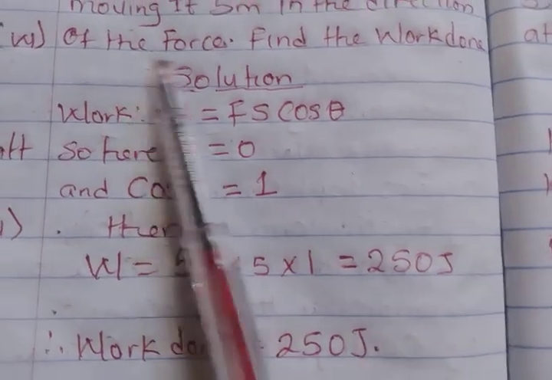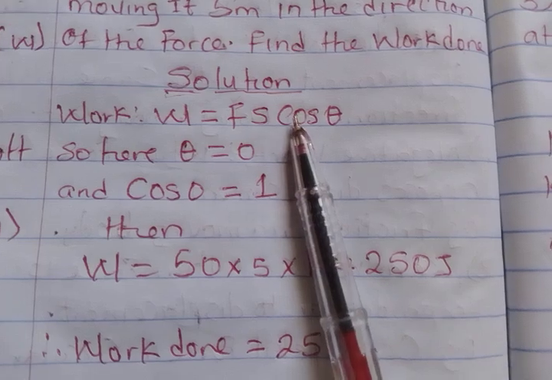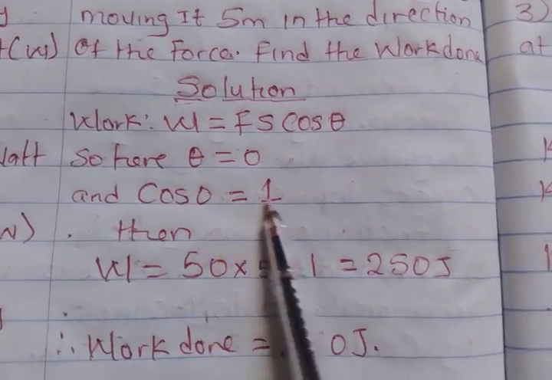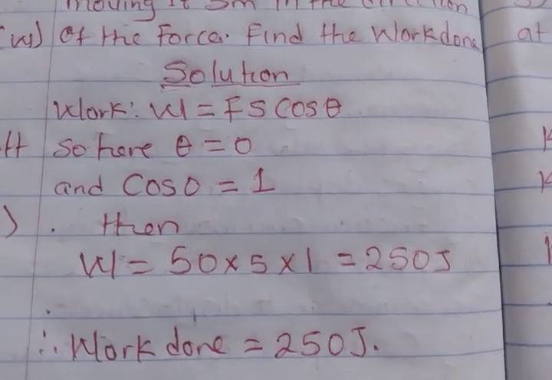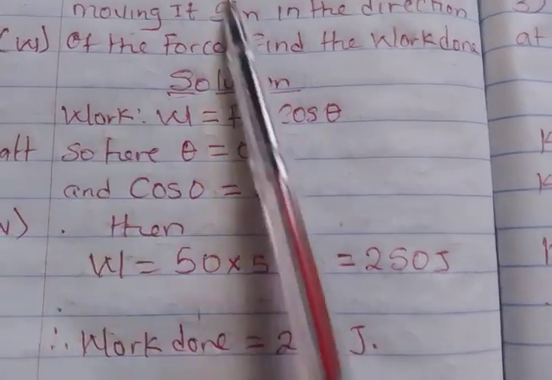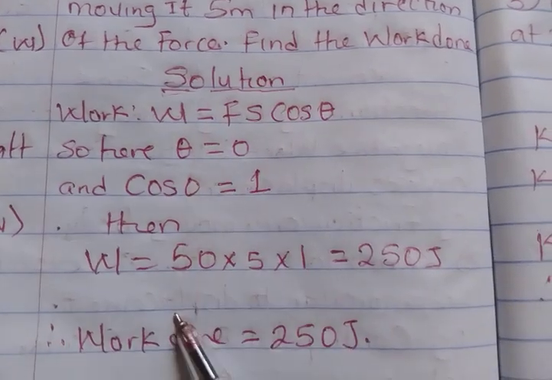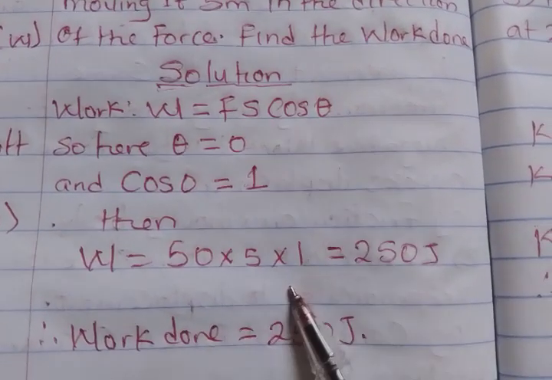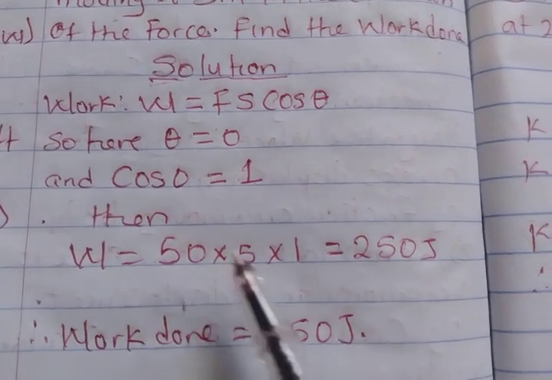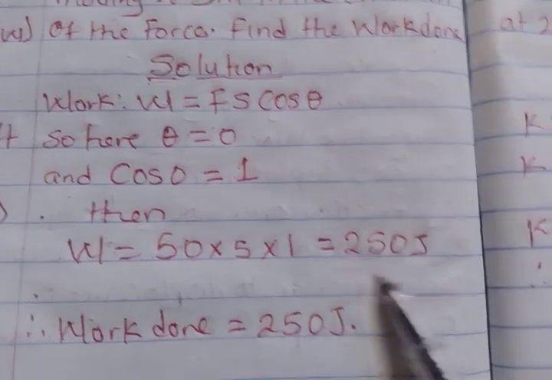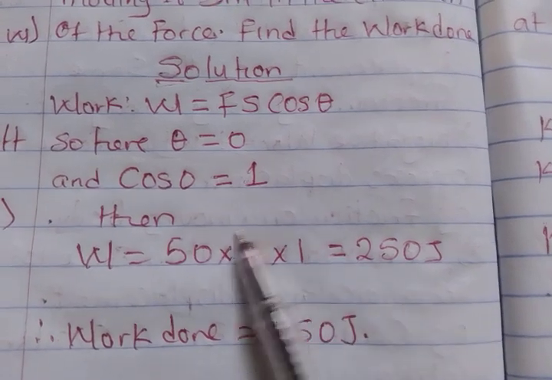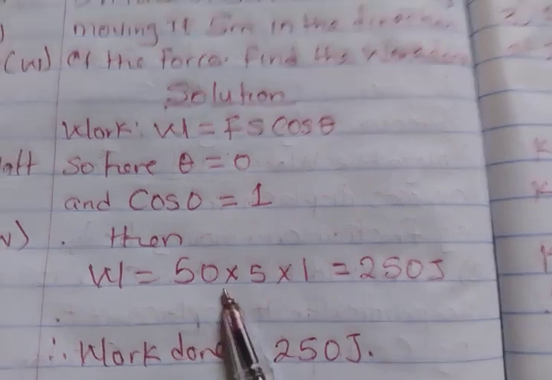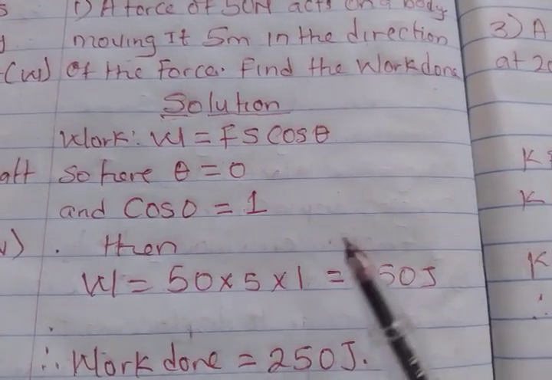Solution. Our work is equal to force times distance times cos theta. Here our theta is equal to 0, so cos 0 is equal to 1. We can easily input all this into the formula: our force, which is 50 Newton, our distance, which is 5 meters, and our cos theta, which is 1. So that's 50 times 5 times 1, and that's 250. So the work done here is equal to 250.